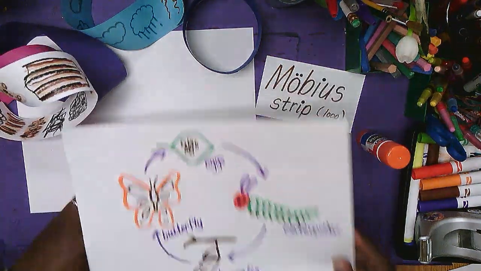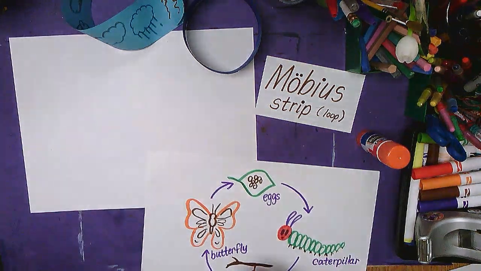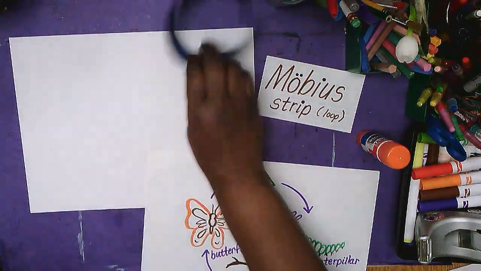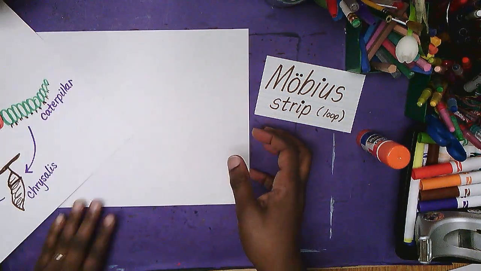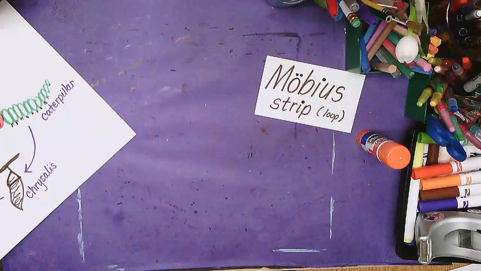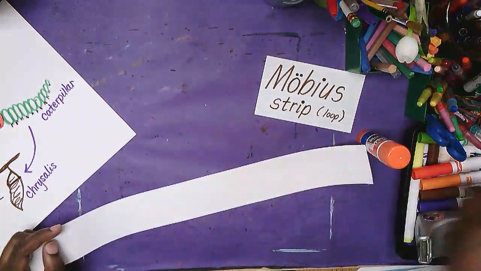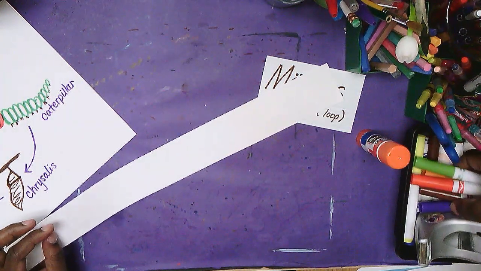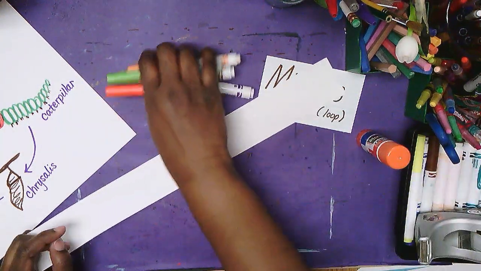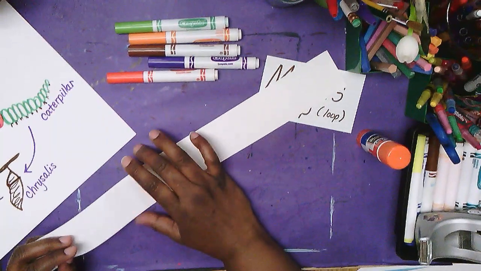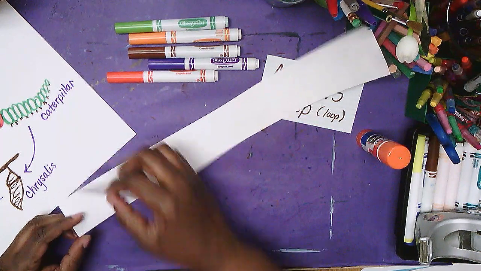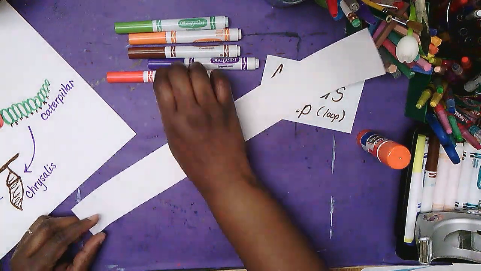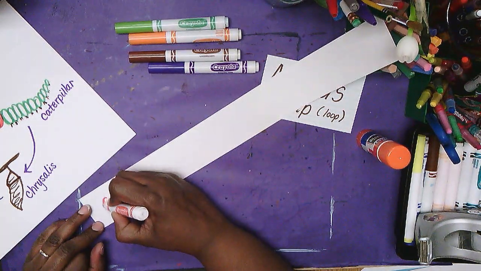So let me clear off this space. And keep my cheat sheet in view so you can have an idea of what I'm doing. I think I'll use white. Grab some markers. These are the ones I used to draw this. Okay, let's start with the caterpillar. I'm just going to do a simplified drawing. Wait, I have too much paper here. A simplified drawing.